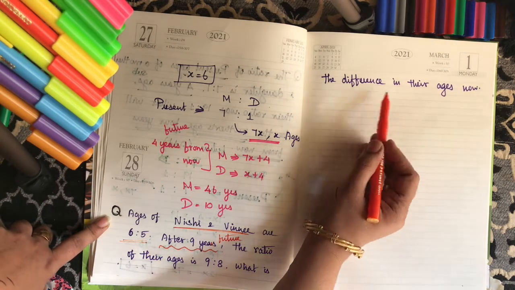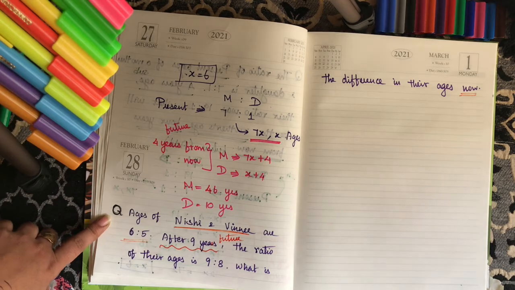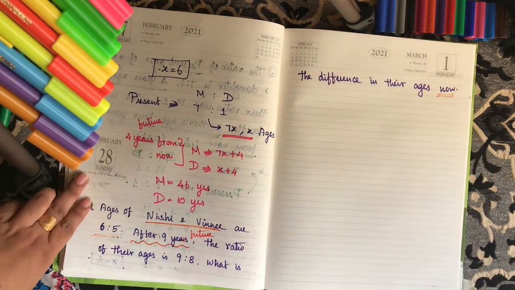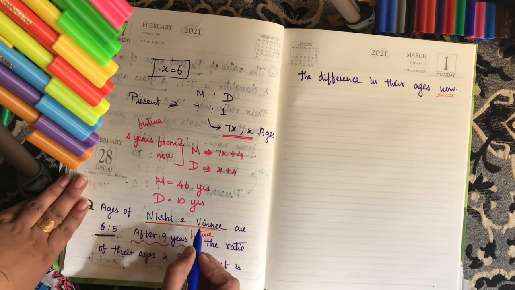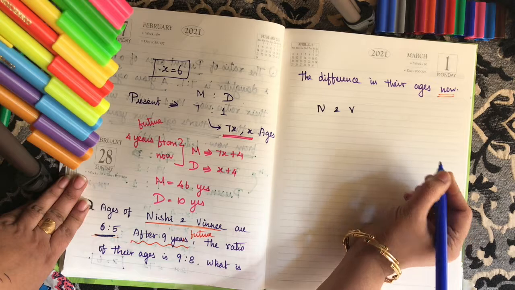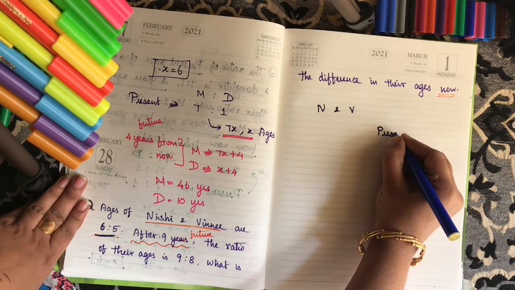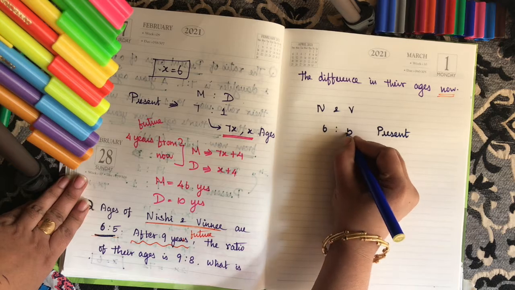What is the difference in their age now? They are asking the present. So what is the present ratio of Nishi and Veeni? Present is nothing but 6 is to 5.